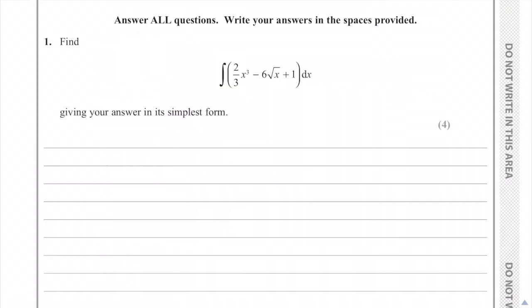Question 1 says find the integral of 2/3 x cubed minus 6 root x plus 1 with respect to x, giving your answer in its simplest form. Okay, so the first thing I'm going to do is rewrite this integral. So we can write it as 2/3 x cubed minus 6 x to the power of a half plus 1, all with respect to x.